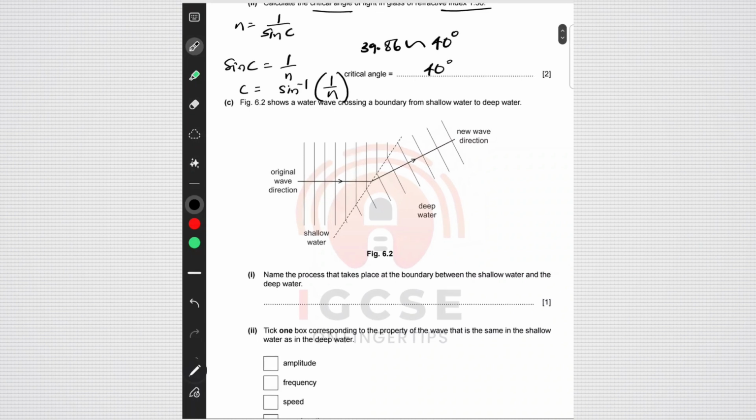Then figure 6.2 shows a water wave crossing a boundary from shallow water to deep water. Name the process that takes place at the boundary between shallow water and the deep water. Refraction is taking place, right?